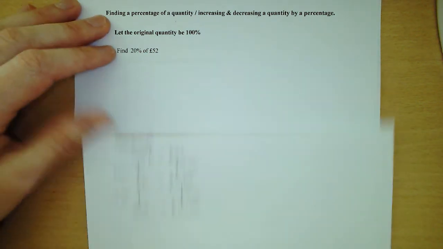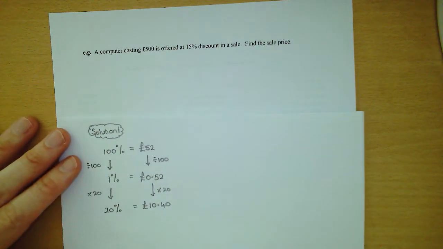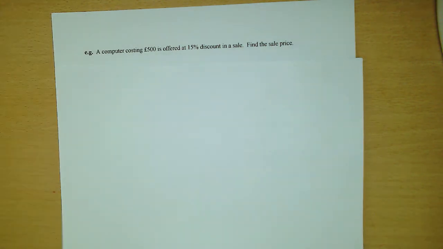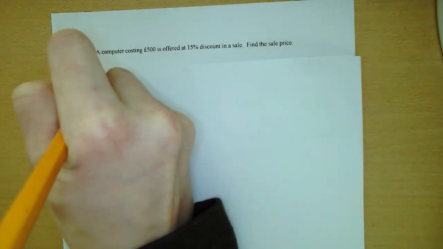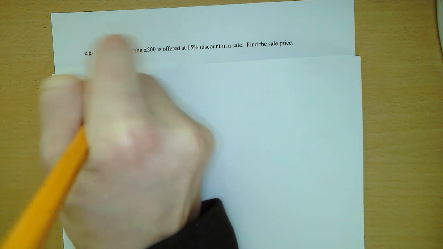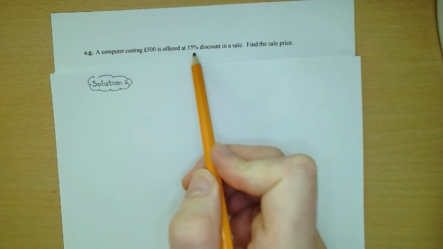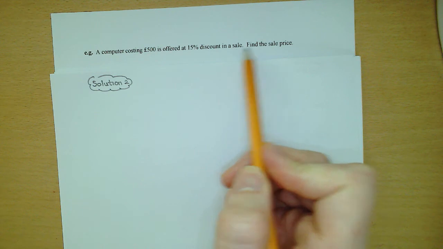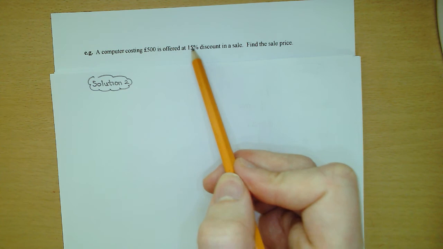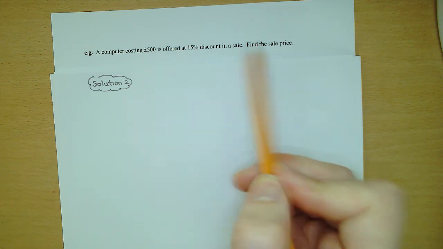Okay, that's the first one. Let's look at our second example here. Okay, so our second example talks about a computer. So it says, a computer costing £500 is offered at 15% discount in a sale. Find the sale price. Now, 15% discount means they're reducing or decreasing the cost by 15%. So what is the new price?